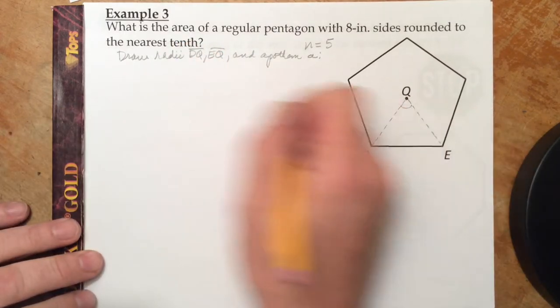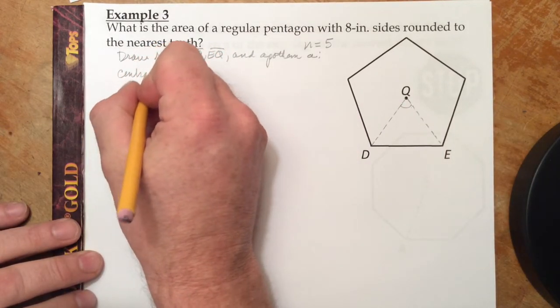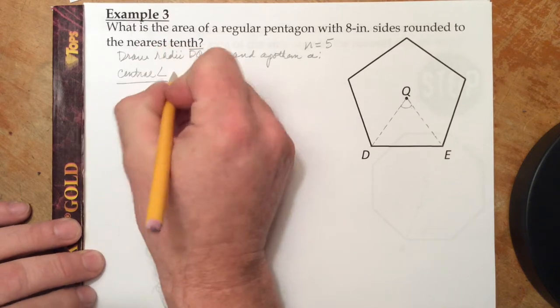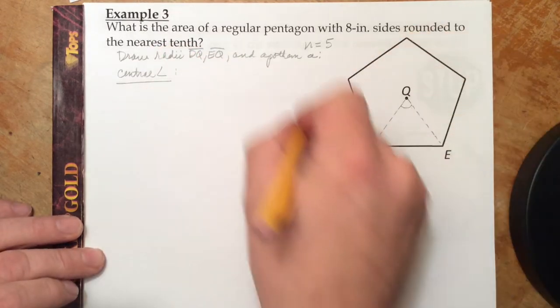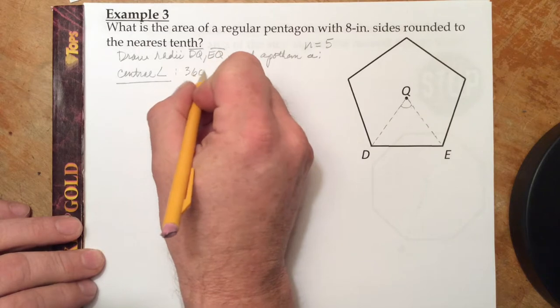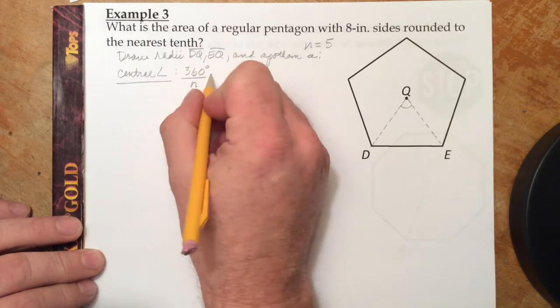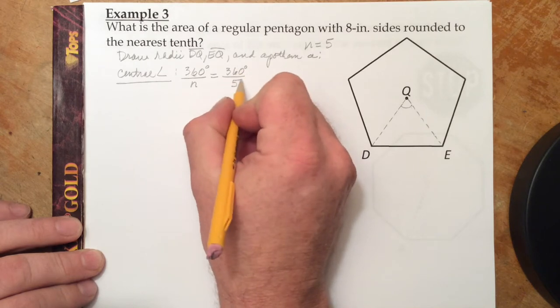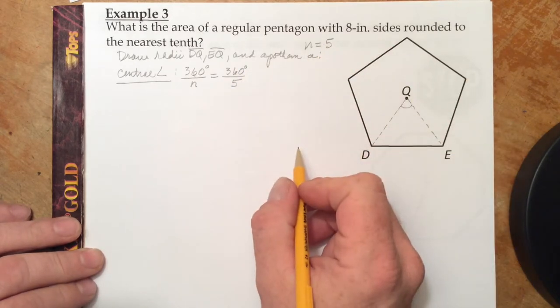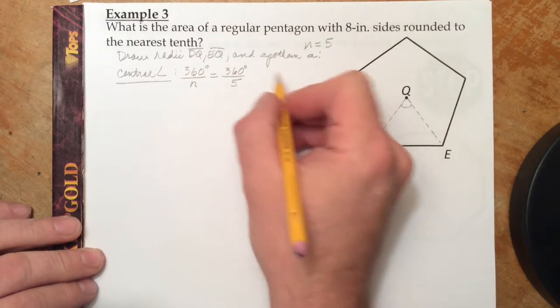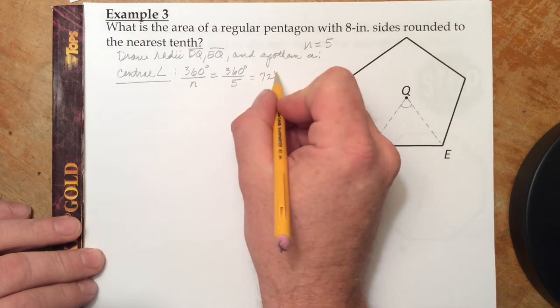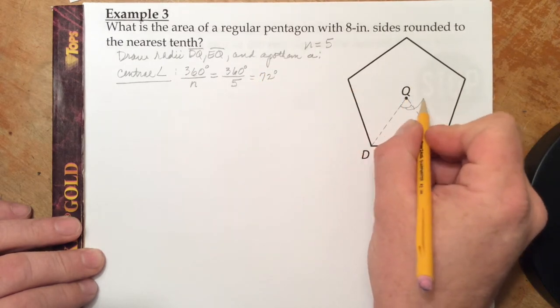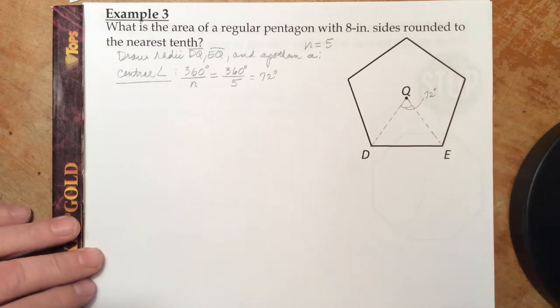Find the central angle here. We take 360 degrees all the way around. Divide by N, the number of sides or angles. That's 360 degrees divided by 5, the number of sides in a pentagon. Once we divide, we get 72 degrees. So the central angle here is 72 degrees.